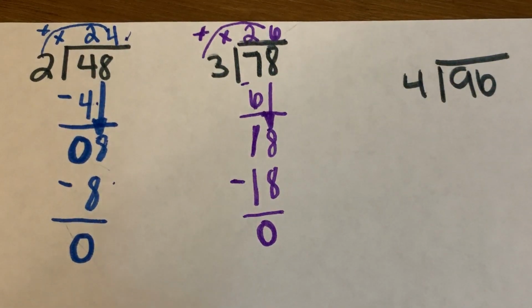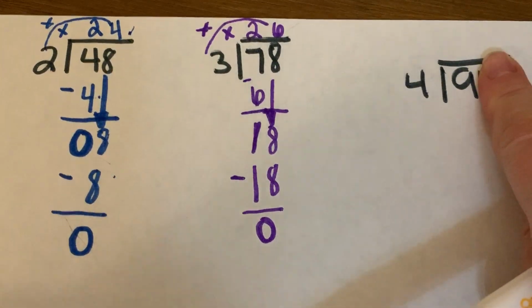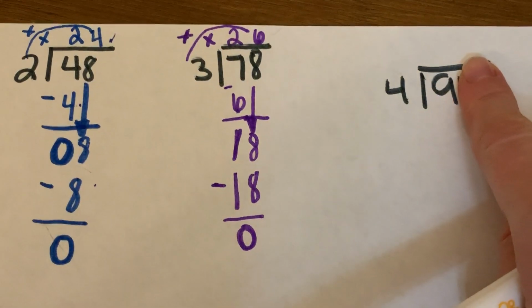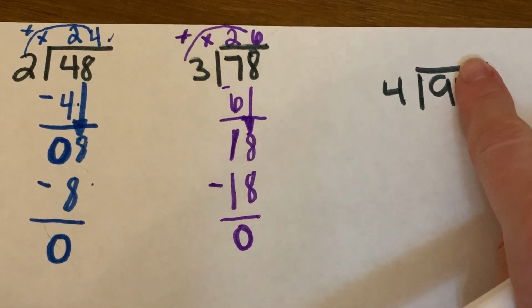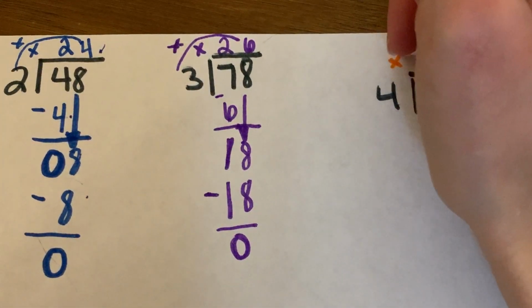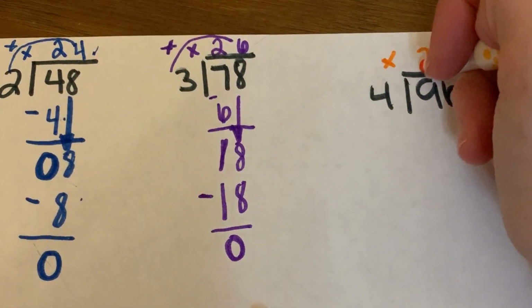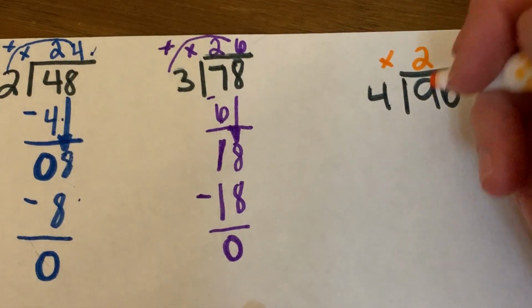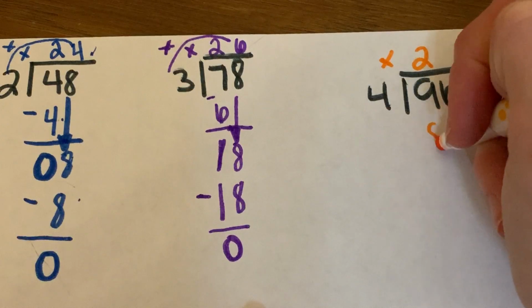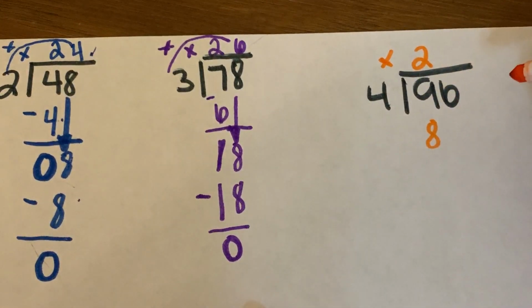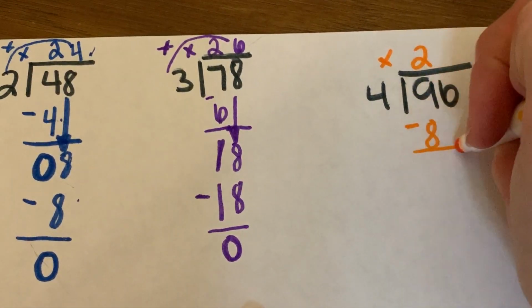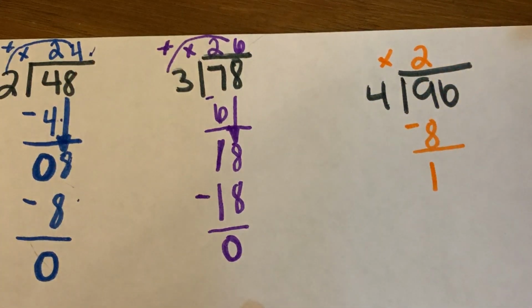All right. So I'm going to ask myself 4 times what gives me 9. I can't do anything that gets me 9 exactly, but 4 times 2 does give me 8. I'm going to write the answer to 4 times 2 underneath my 9. Then I'm going to subtract, and I have 1 left over.